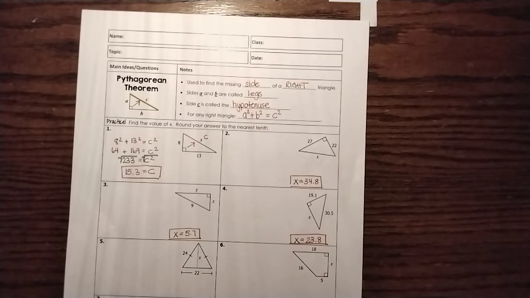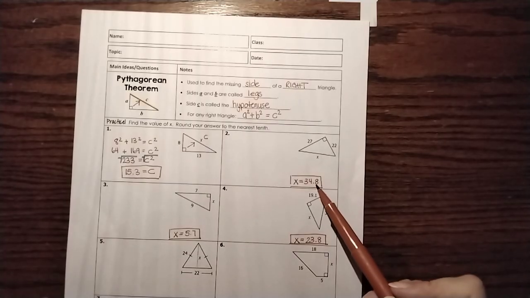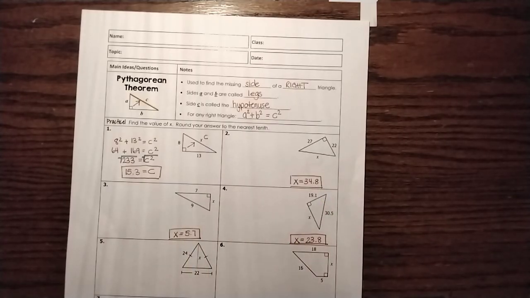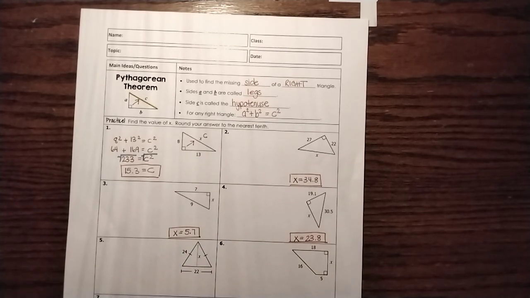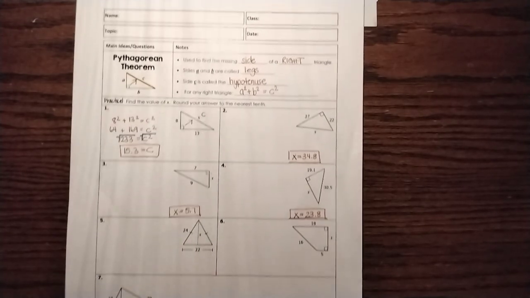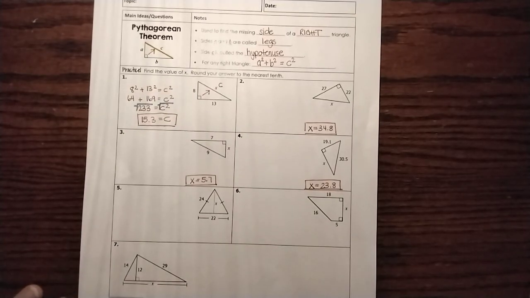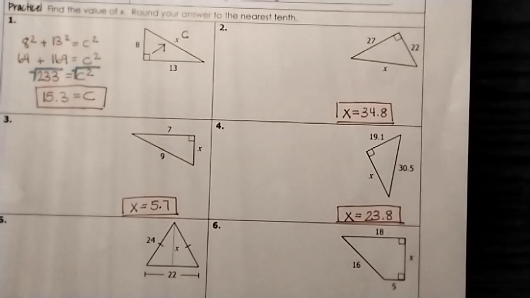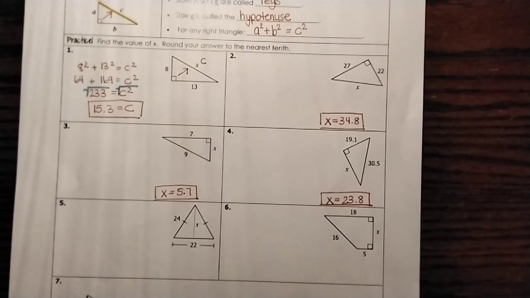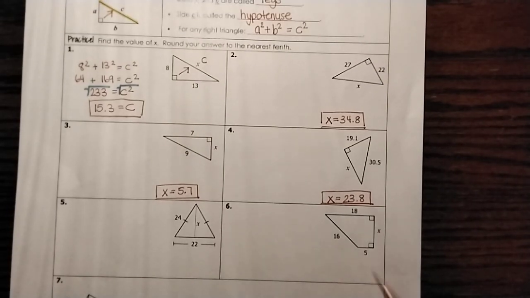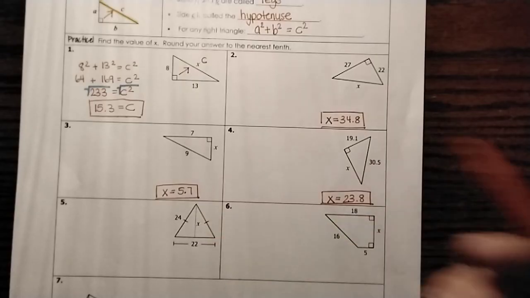If you worked problems 2, 3, and 4, I have put your answers up here. Please check them. Okay, make sure you got them right. And then we move on together to number 5. Number 5, let me zoom in a bit. Ooh, too much. Number 5, you have to be very careful, all right?